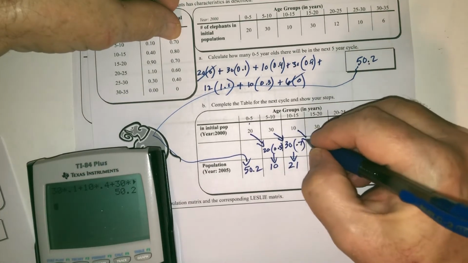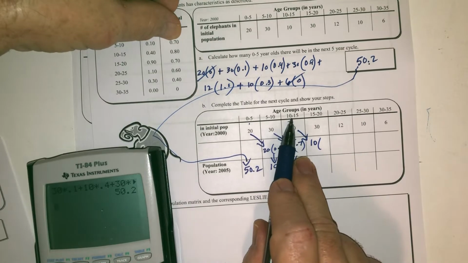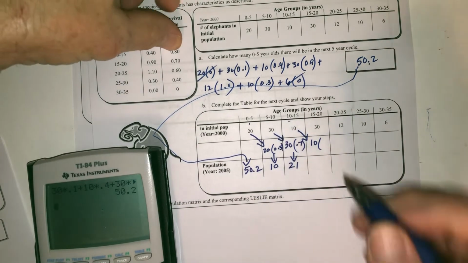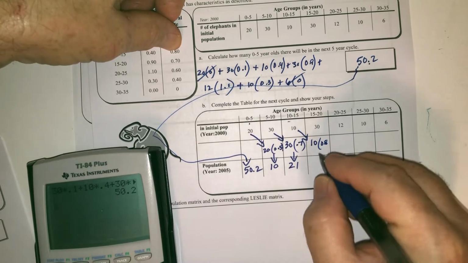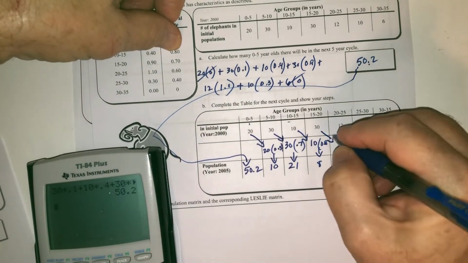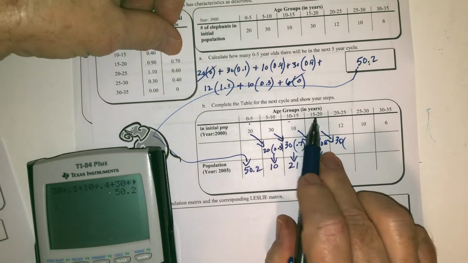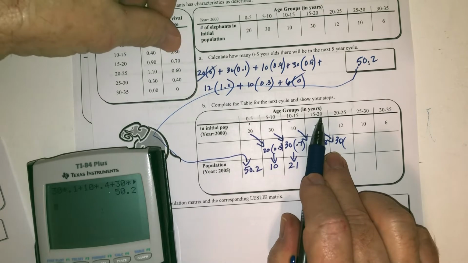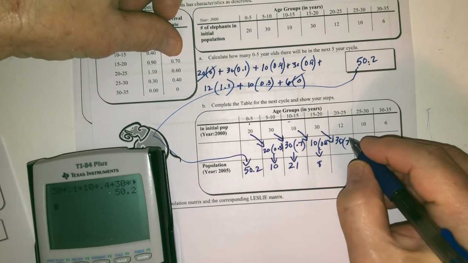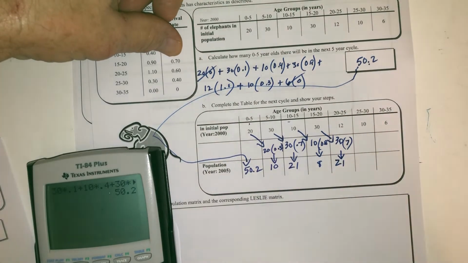Then we would take 10 and multiply that times the survival rate for the 10 to 15 year olds, which would be 0.8, and that would be 8. Then we would take 30 and multiply that times the survival rate for the 15 to 20 year olds, which would be 0.7, and that would be 21.